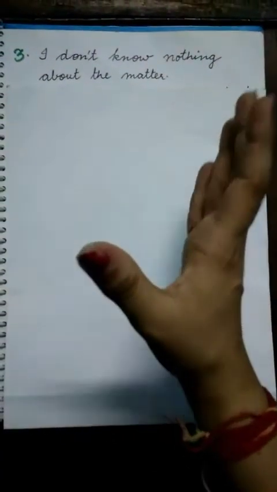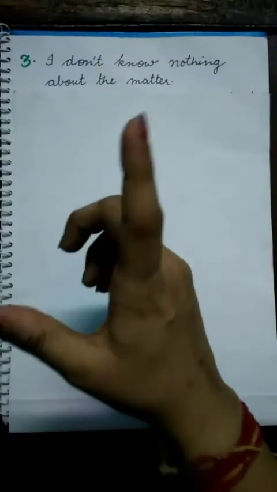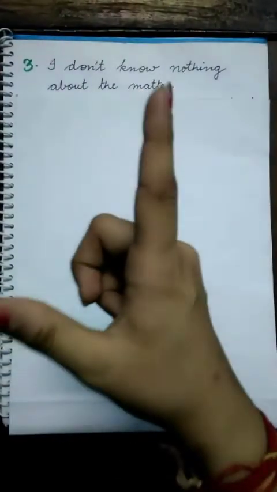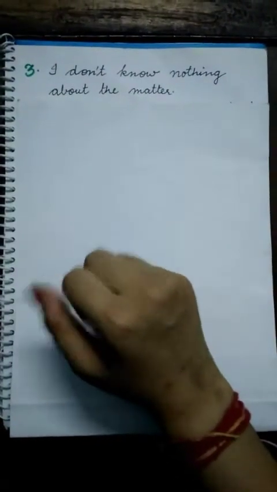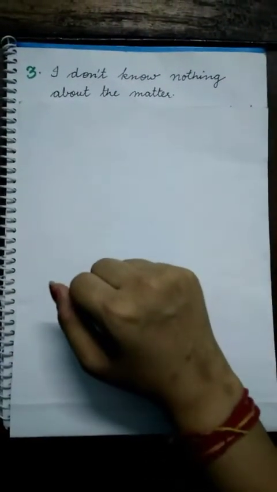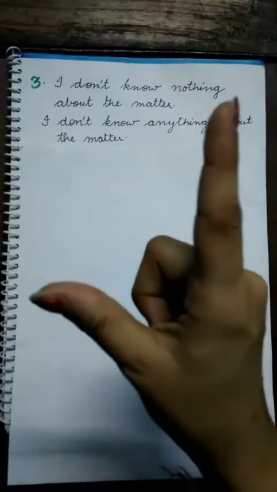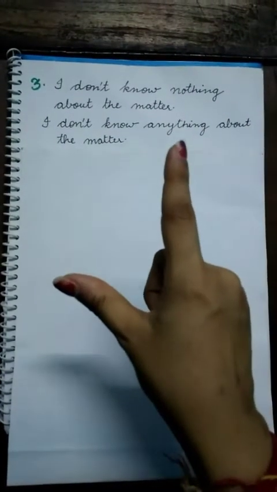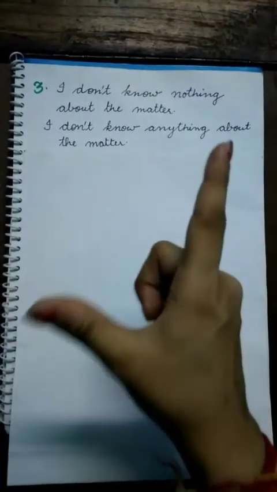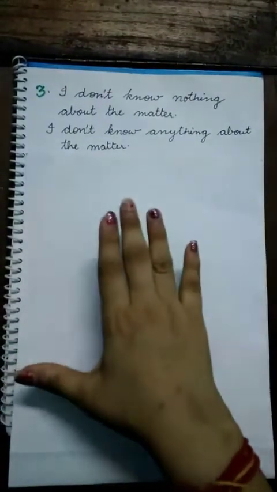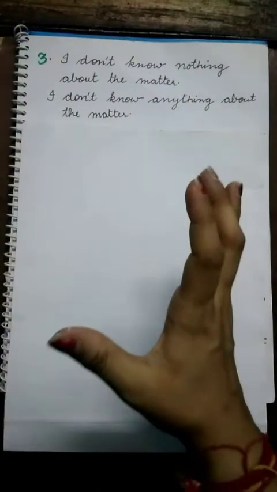Now let's talk about the sentence number 3, which is I don't know nothing about the matter. Now tell me what is wrong in this sentence. Yes, we don't use 2 negative words in one sentence. So we will remove nothing and add anything in the sentence. So the sentence will be, I don't know anything about the matter. Now let's move to the sentence number 4.